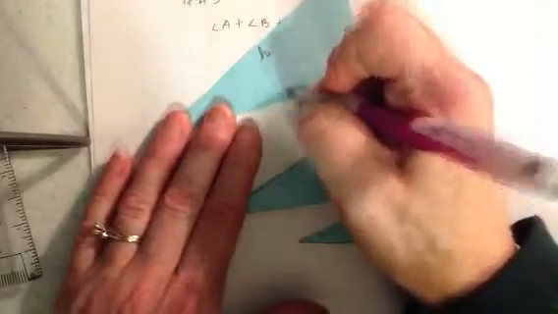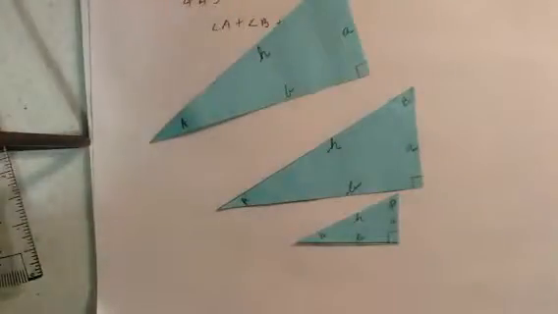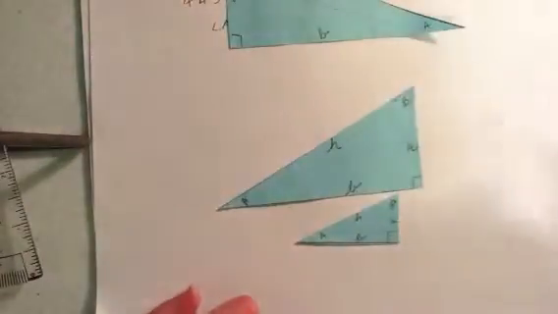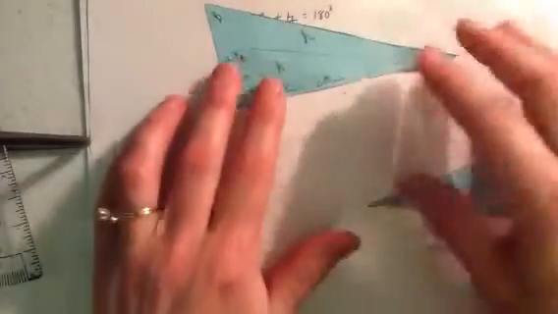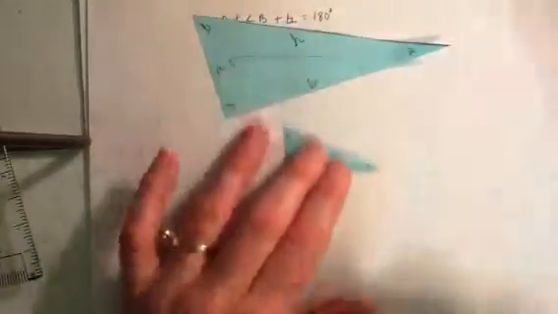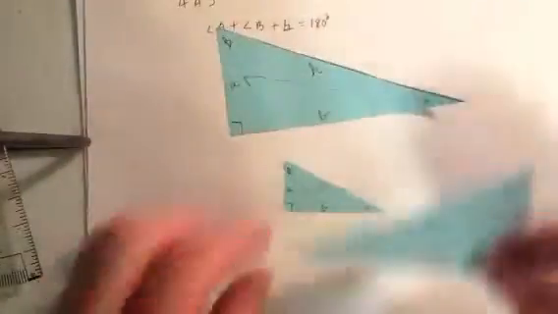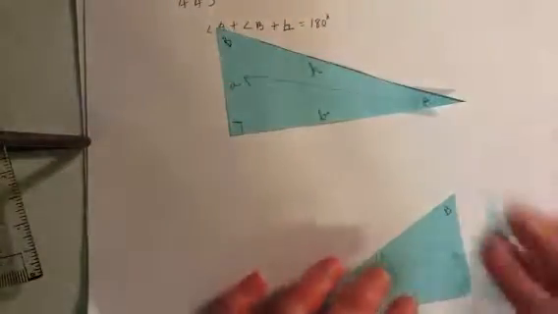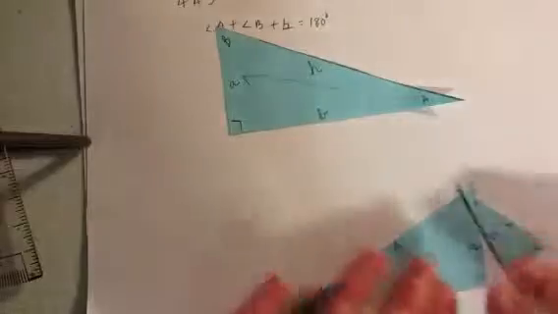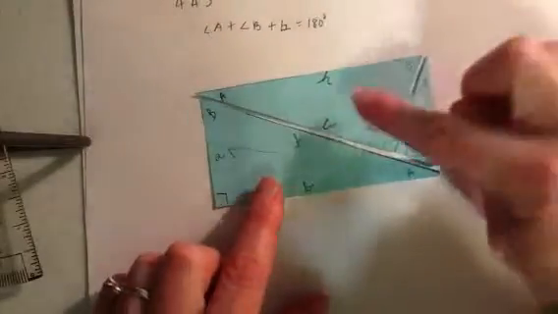Okay, so it says explain how you would show that the green triangle, that's the large triangle, is similar to the red triangle, that's the little triangle. Okay, and we know that when we cut it apart, put it back together, we're looking at these two triangles.